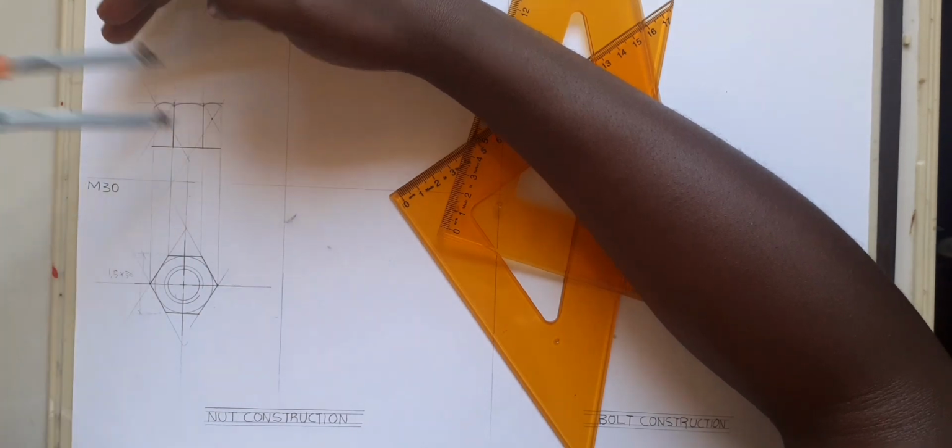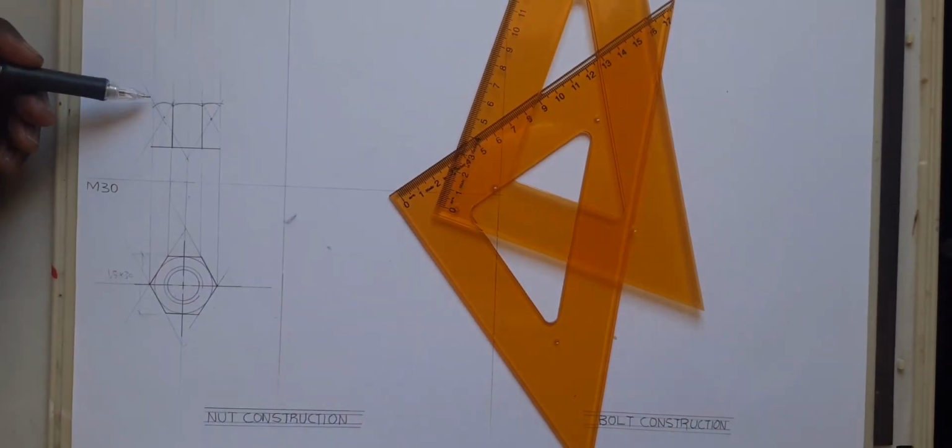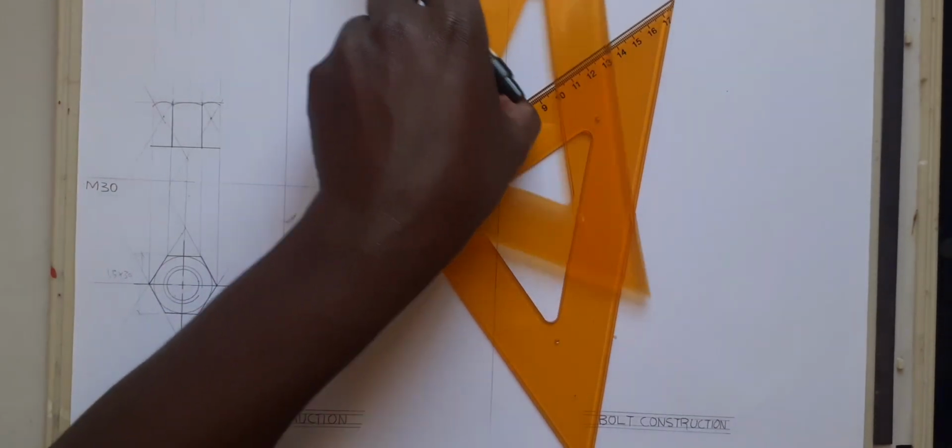And we draw a curve like that. And from here is 30 degree. You draw a 30 degree line.